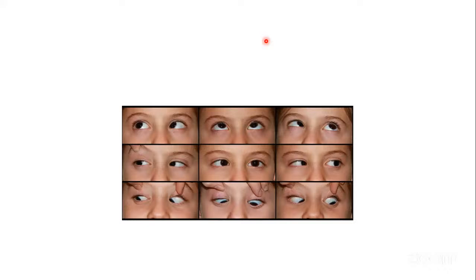But usually, what the examiner will let you do in the exam is doing the alternate prism cover test at near and at distance. They usually need that only. But theoretically, you need to say everything because in strabismus clinics, we do everything.